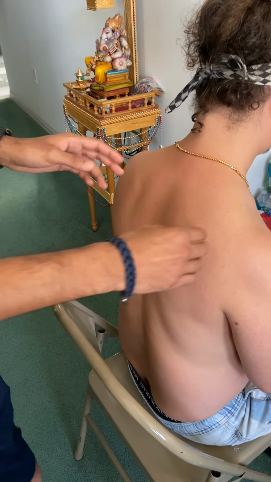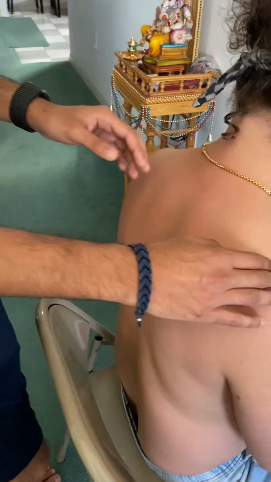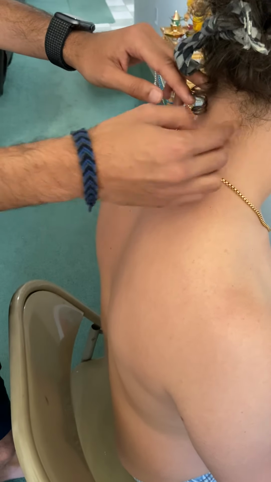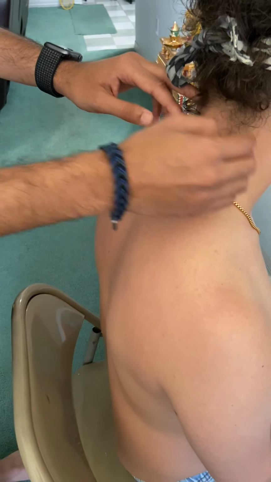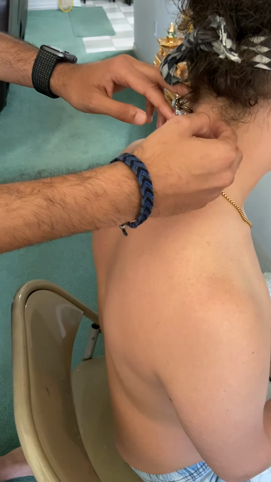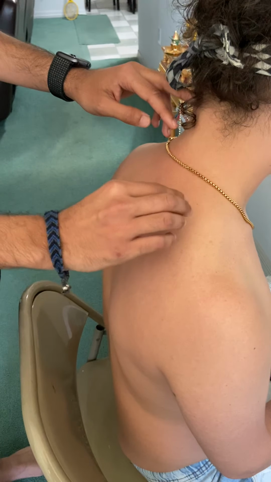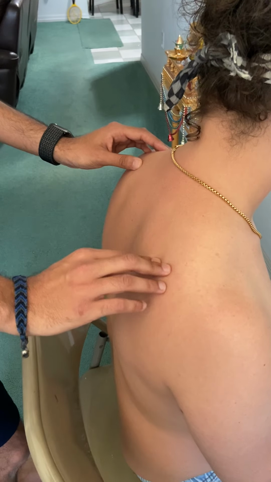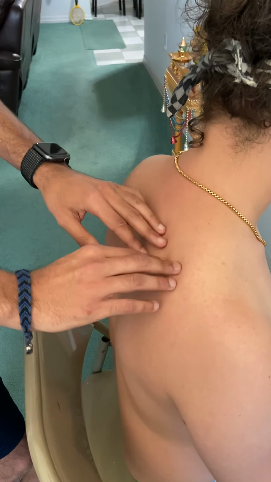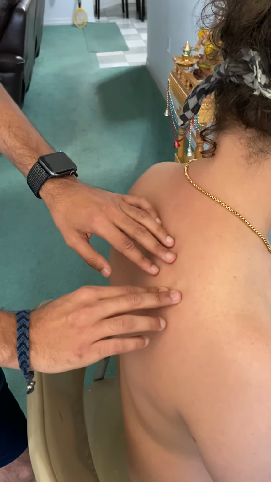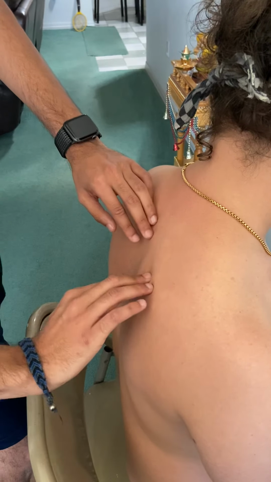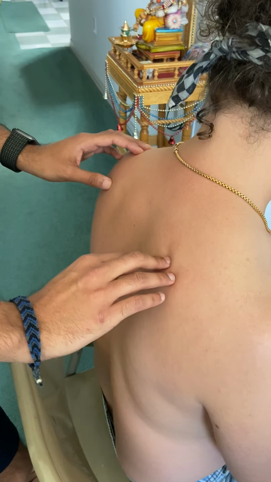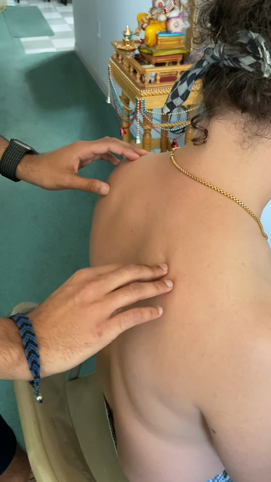And finally, the levator scapula. The origin is going to be at the first 4 vertebrae of the cervical region on the transverse processes, so it's at the side of the vertebrae. And that one's going to insert at the superior angle of the scapula, at the vertebral border of the scapula between the superior angle and the spine. So it's going to be right up here. And this one is responsible for scapular elevation and downward rotation.